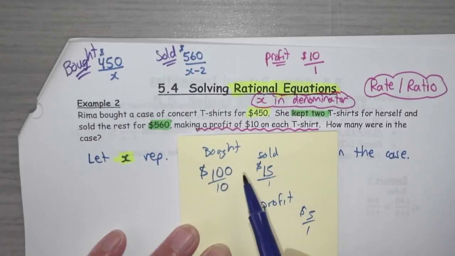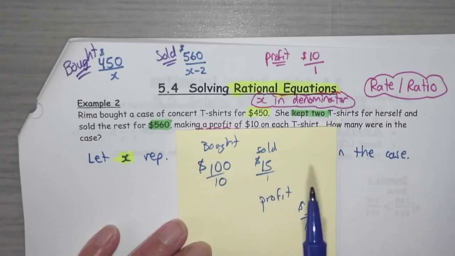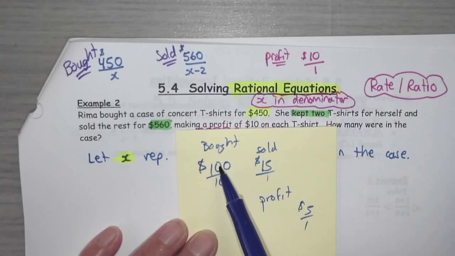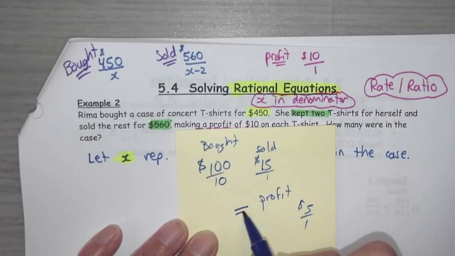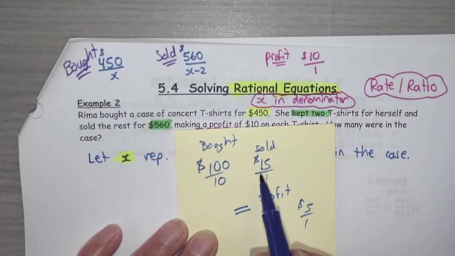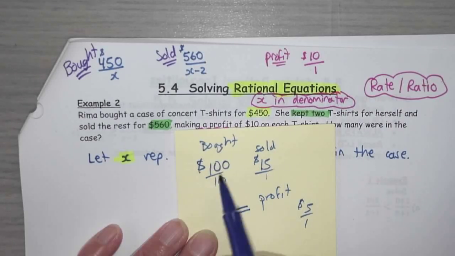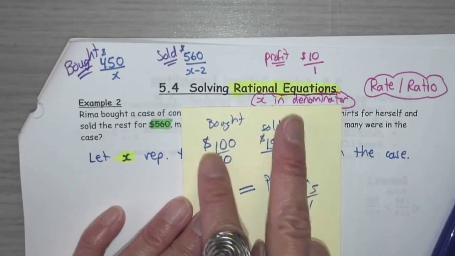How do I make these 3 into an equation? If I go, I bought it at $10 per t-shirt. I sold it at 15. That should equal $5 per t-shirt. I need the difference between these two. Am I going to do bought minus sold or sold minus bought? Which way? This way or that way?